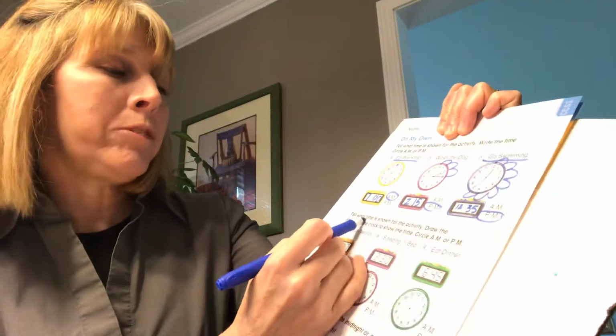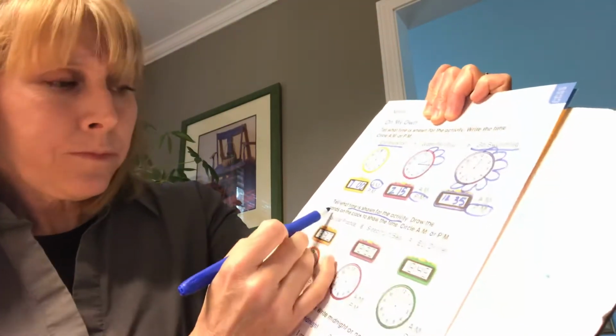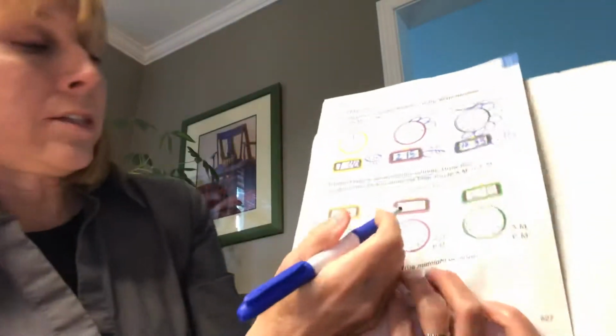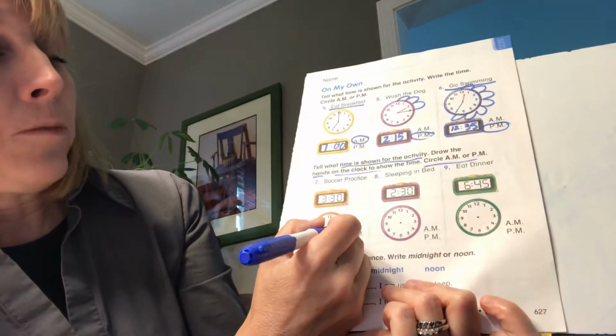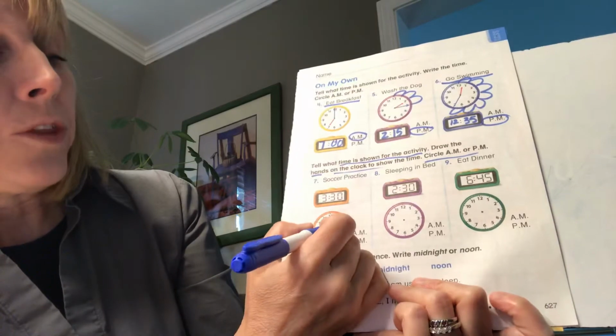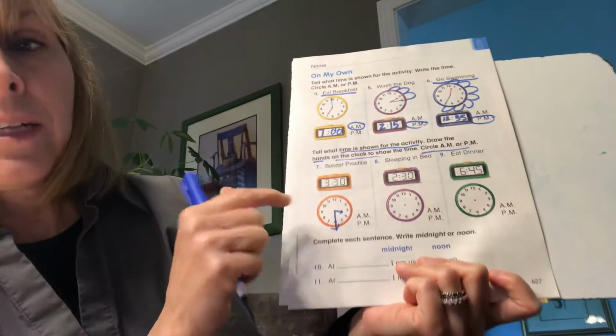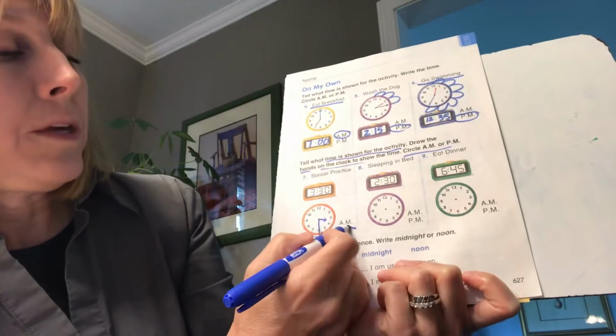Tell what time is shown for the activity. Draw the hands on the clock and show if it's AM or PM. So soccer practice. So we'll draw our hands. It's 3:30 it says. So I'm going to go halfway between the 3 and the 4, and 30 goes straight down to kiss it. And you would have soccer practice past morning, PM.